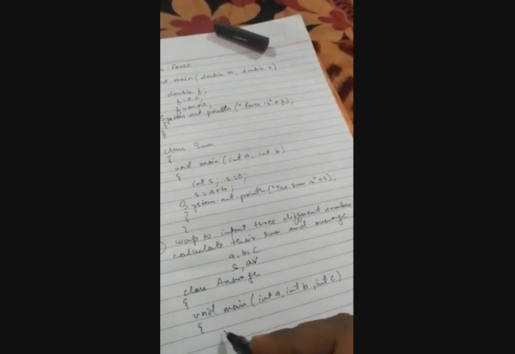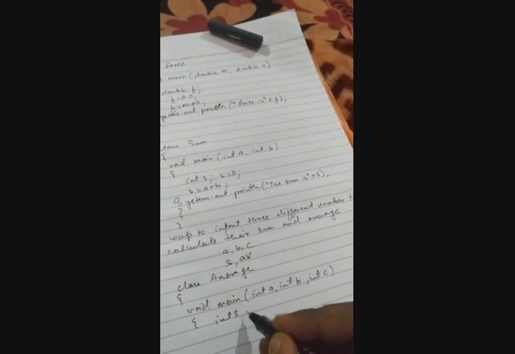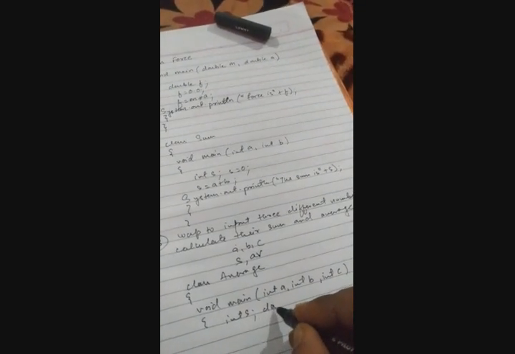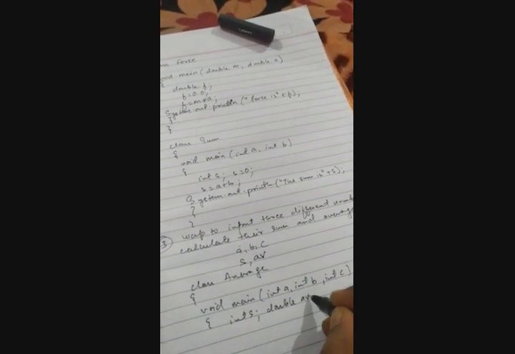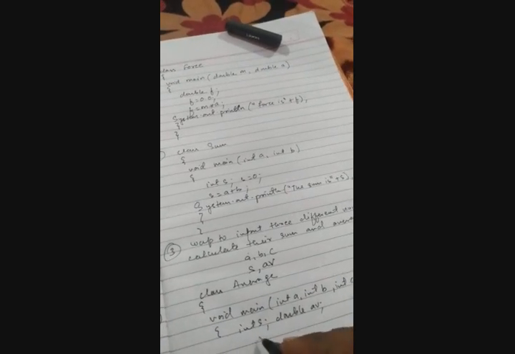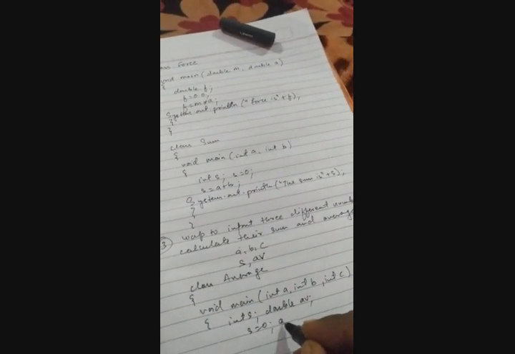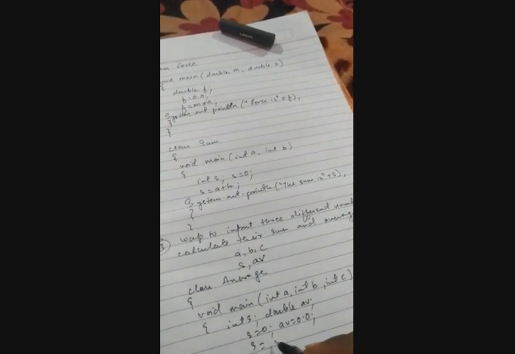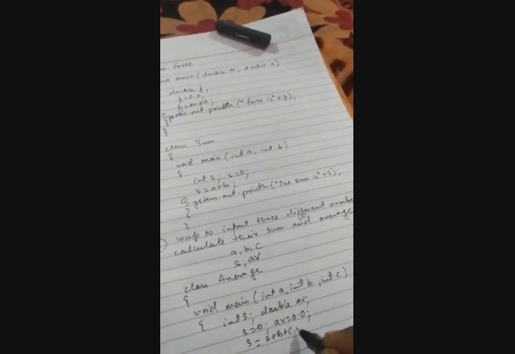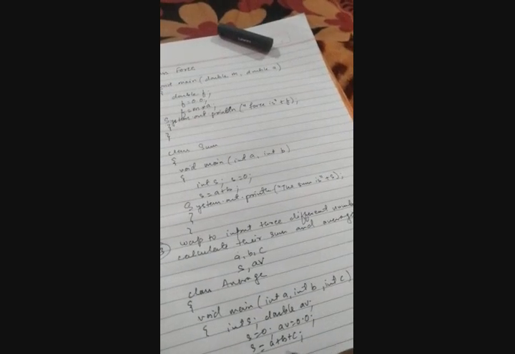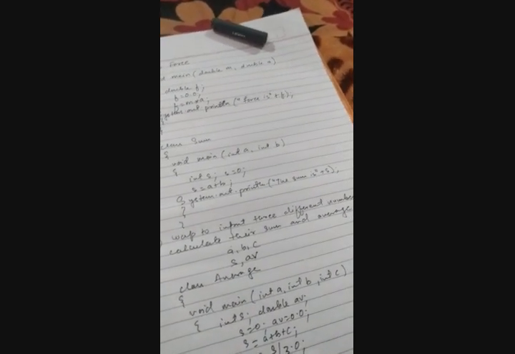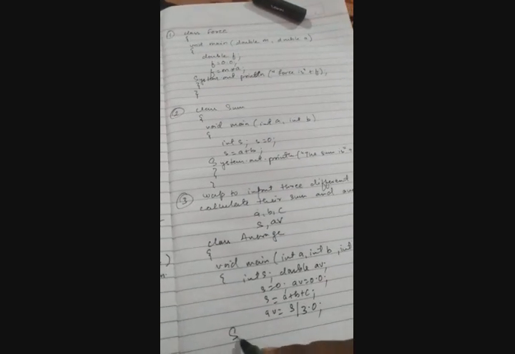I need to find the sum, so int s for the sum, but the average is always in decimal, so we are going to use double AV. So s equals 0 and AV equals 0.0. s equals a plus b plus c, AV equals sum upon 3.0. Then print it out.